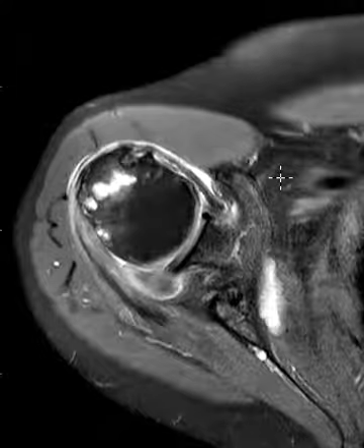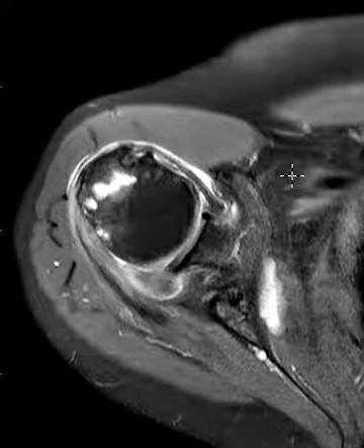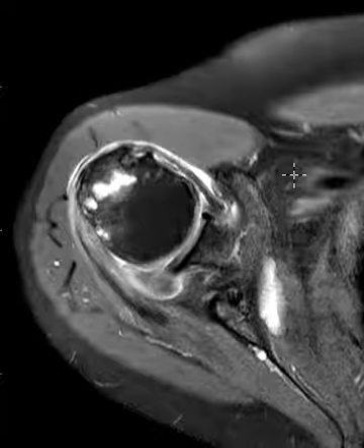Just did a literature search, and there's a couple case reports, but just not a very common thing to see within the shoulder.